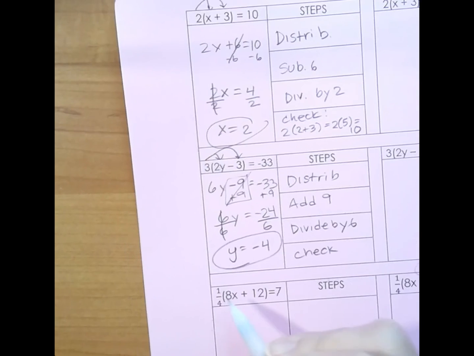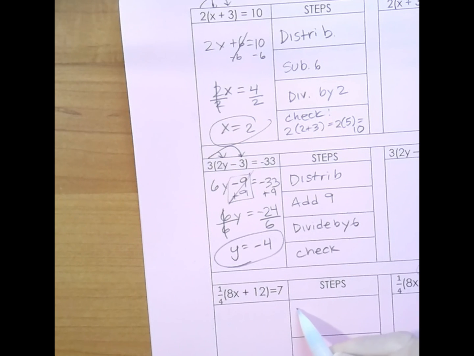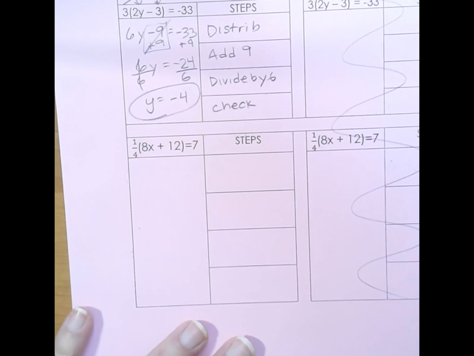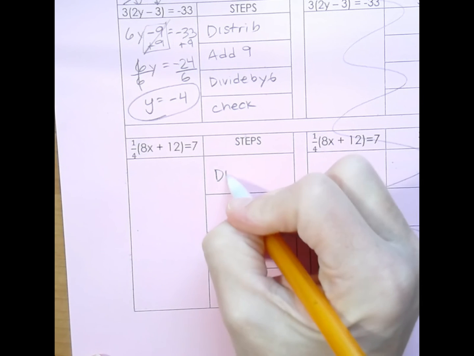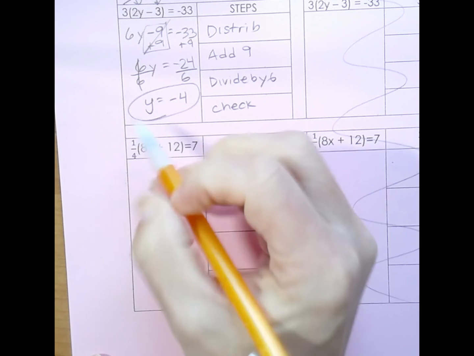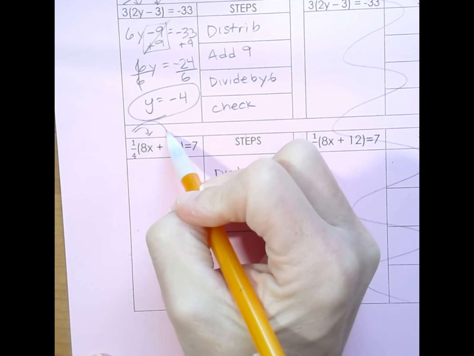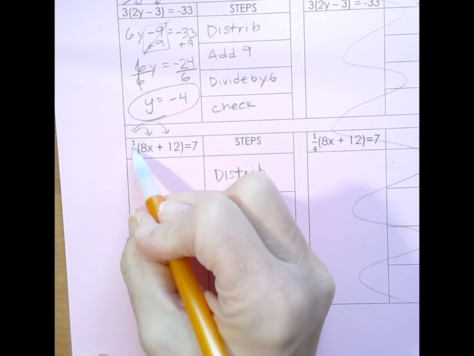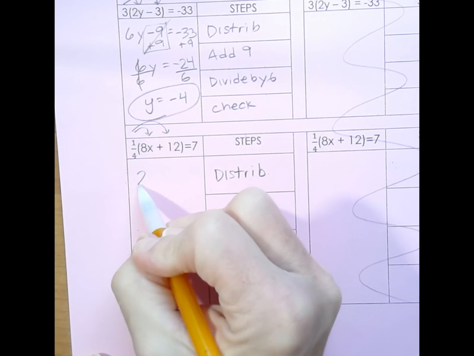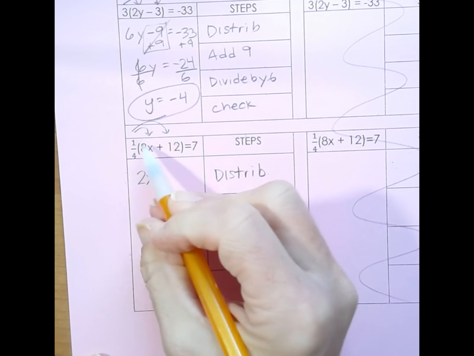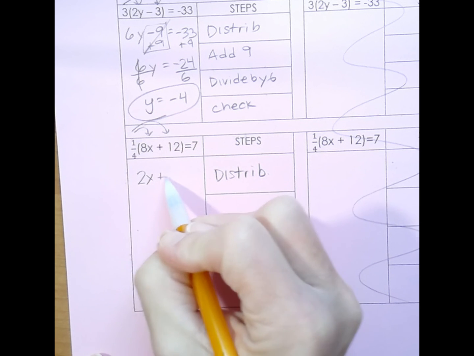All right, last one. Again, don't be intimidated by the fraction. Let me move this up. We're still getting rid of the parentheses by distributing. Okay, and you can use a calculator if you need to. 1/4 of 8 is 2, so that equals 2x. 1/4 of 12 is 3.